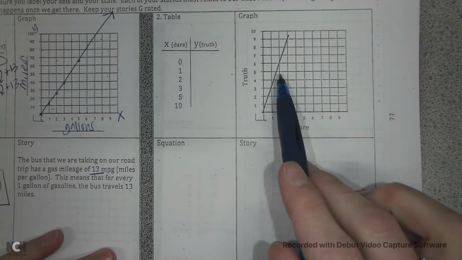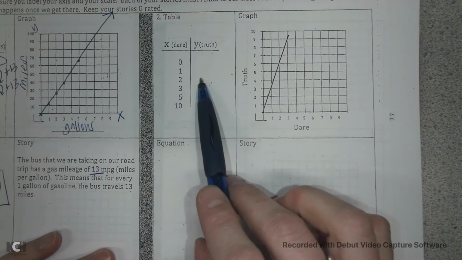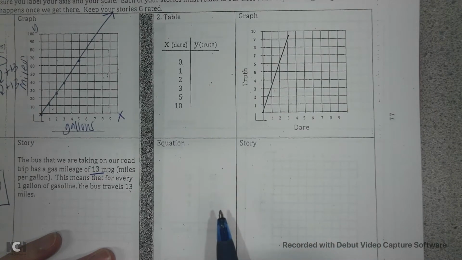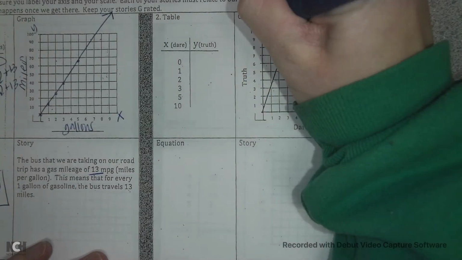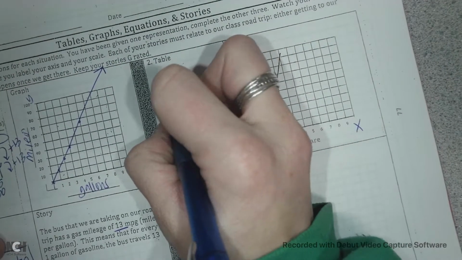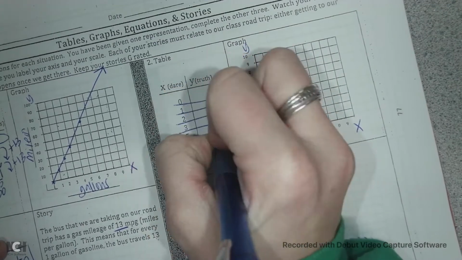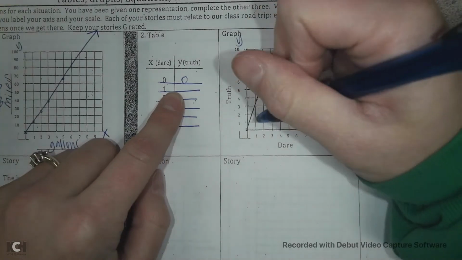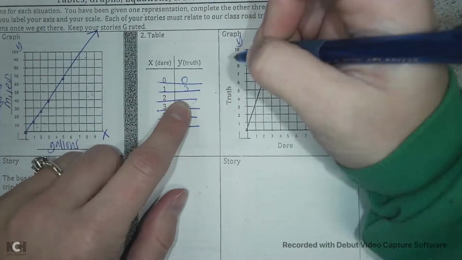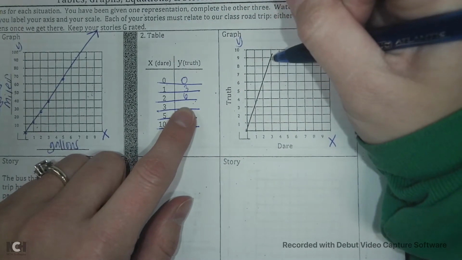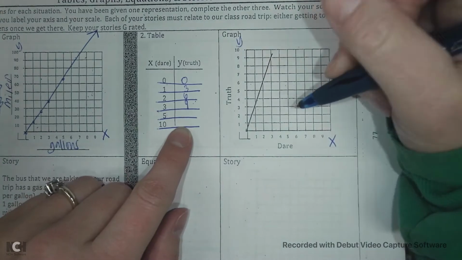Okay, over here, this time we're given a graph and then dare or truth. Okay, so we have to come up with a story and we have to write an equation. So truth, dare, those are our X value and our Y value. All right, so if we have 0, we start at 0. Oh, here, I'm going to fix this so that I don't write crookedly. Okay, sorry about that. 0, 0, 1, 3, 2, 6, 3, 9. So what will 5 be?